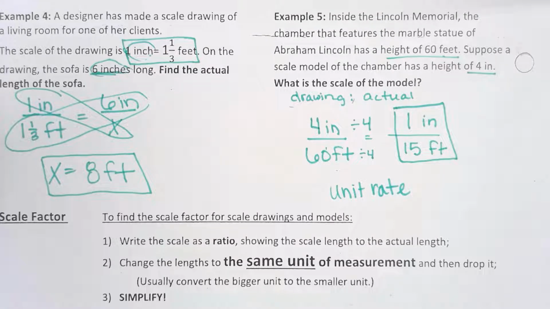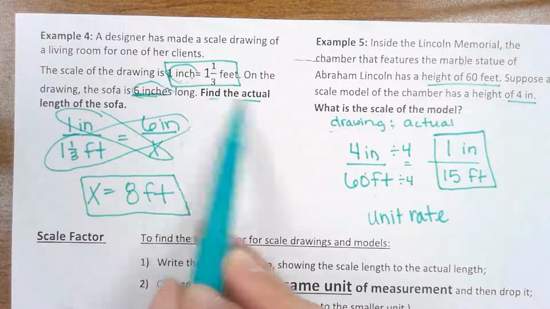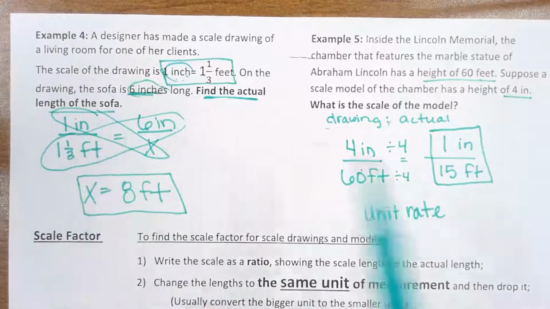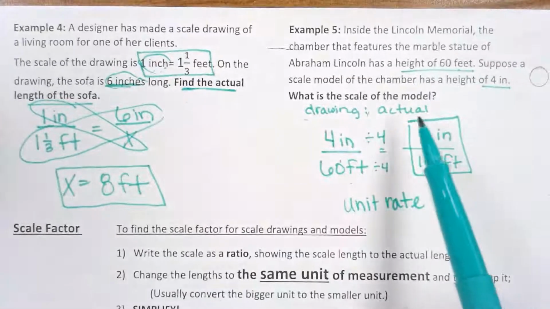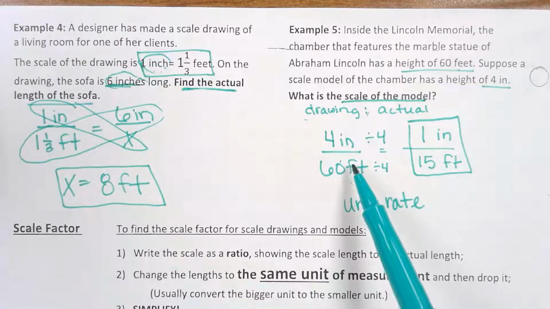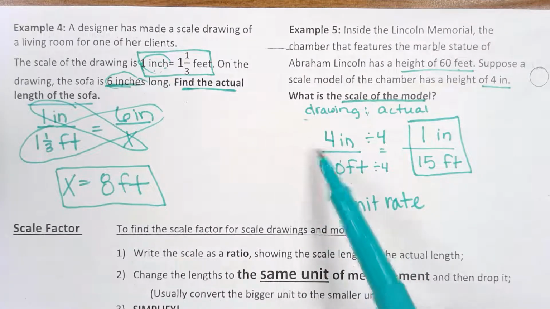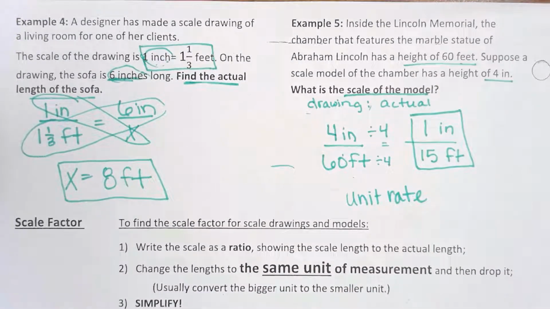So just be careful of what they're asking. Notice when they give you 3 numbers and you're trying to find a scale of something, or the scale model or the actual length, that's when you're setting up a proportion. If they're just asking what the scale of the model is, you're just setting up a fraction as the ratio of the scale over the actual and just dividing to get that scale.